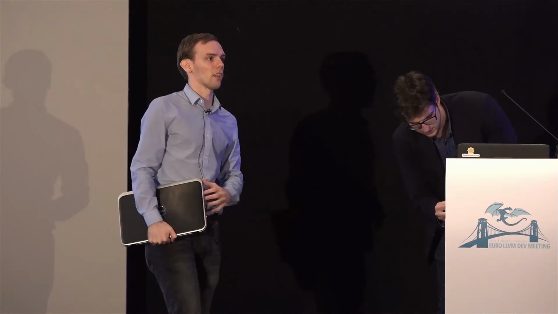Hi. How do you generate this LLVM IR? Do you use Clang or some other front end, or do you have a custom front end, or did you modify Clang at all? We are using Clang. Just any custom patches or complete standard Clang? Just standard Clang. Okay, great. Thank you.